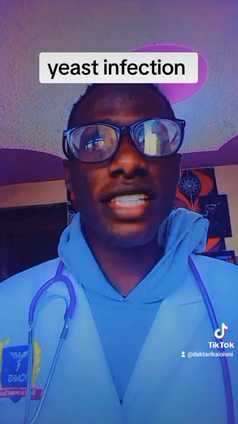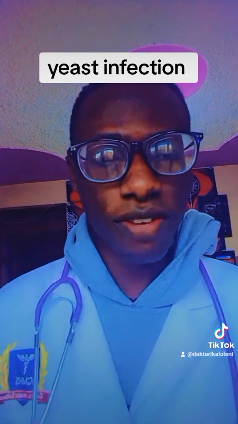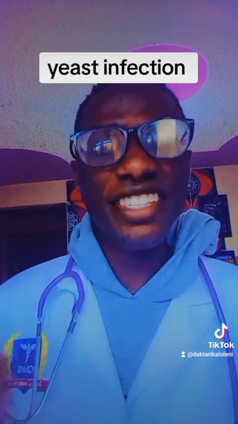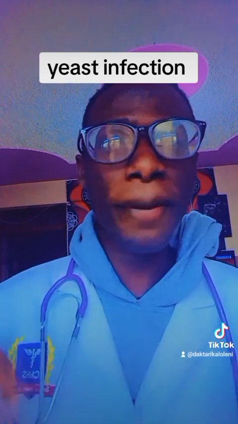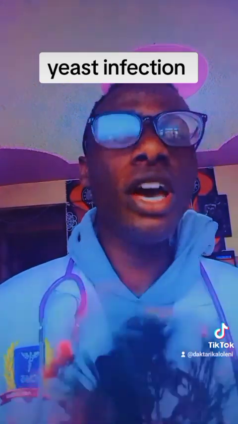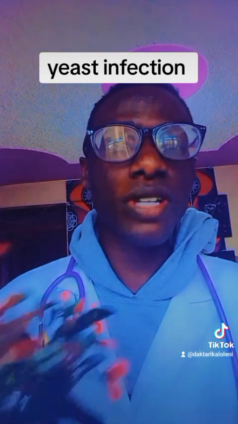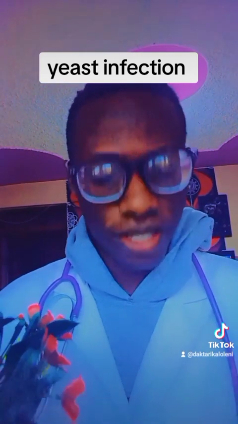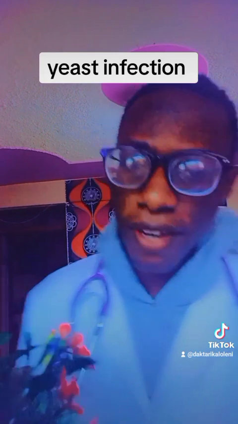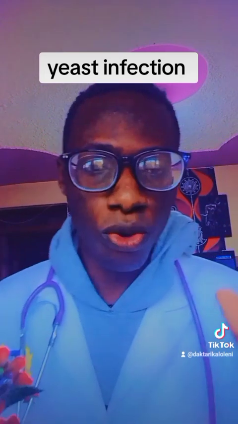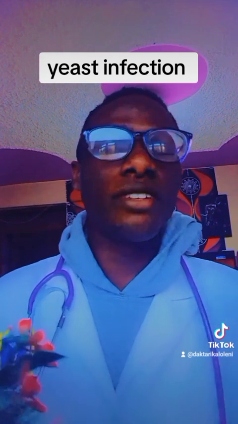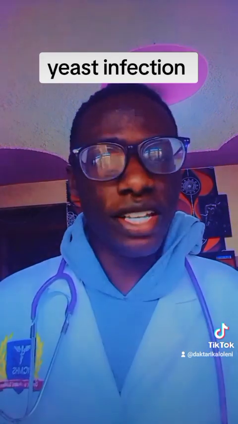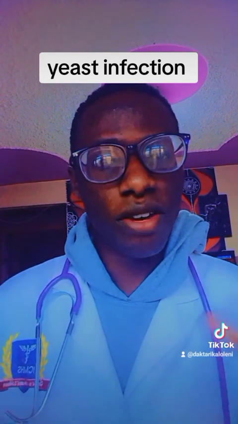Signs and symptoms of yeast infections include itching in the vaginal area, dysuria or painful urination, and burning urination may also be a sign of yeast infection. We may also have inflammation in the vaginal wall or in the opening of the vagina, and we may also have reddening of the vaginal area.